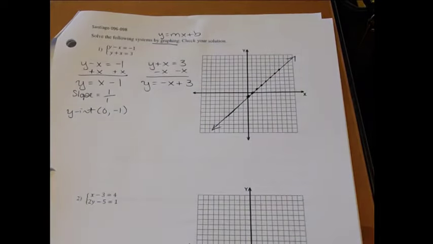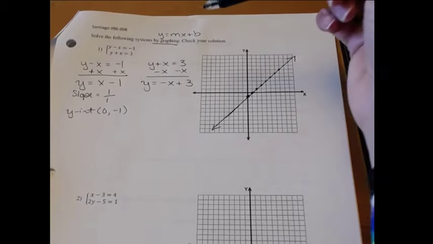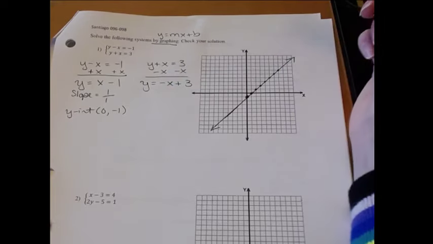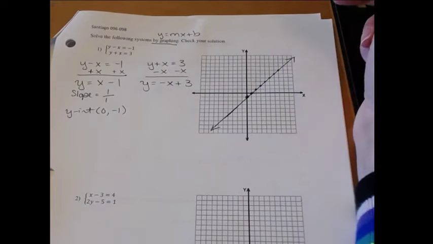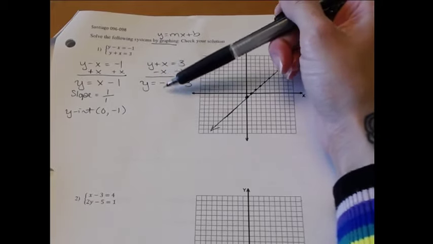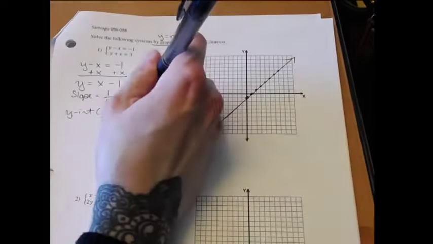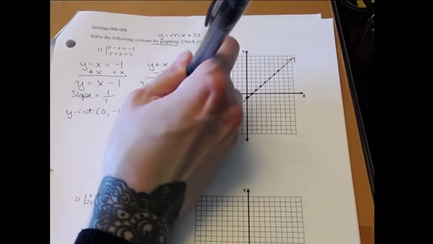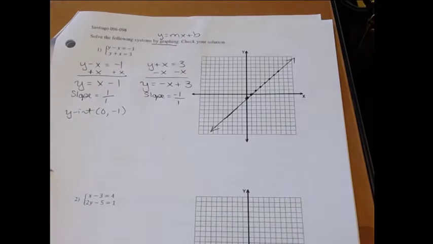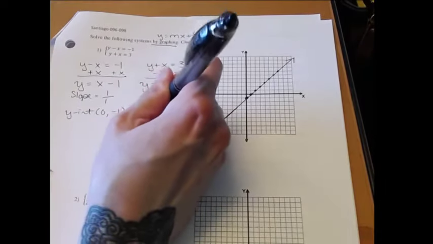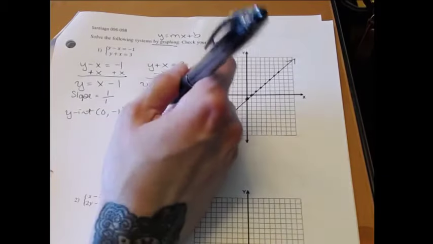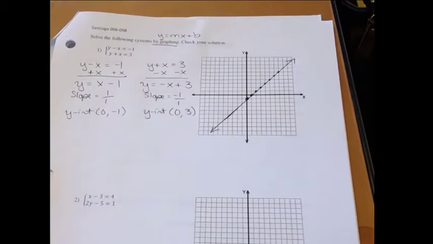At this point, again, our m is the coefficient in front of x. You're not just going to say the coefficient is a negative. That doesn't even make sense. You got to give me a number. So even though it's not written, it's going to be a -1. So your slope here is a -1. We're going to write it as a fraction, which means we're going to put this over a 1. Your y-intercept is your b, and the b term is 3, which means your y-intercept is 0, 3.